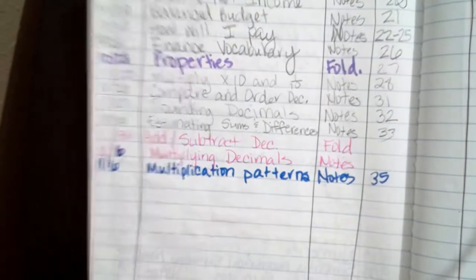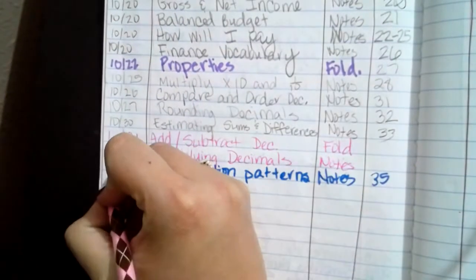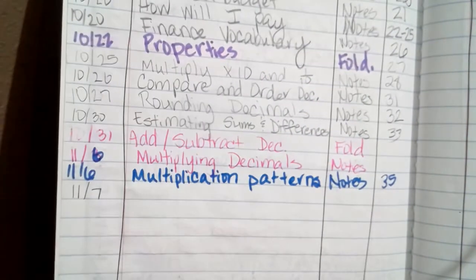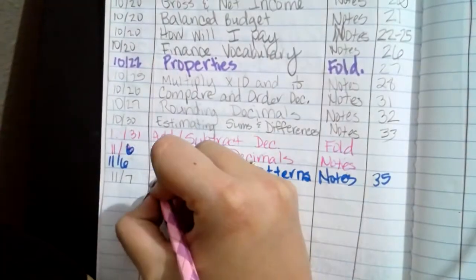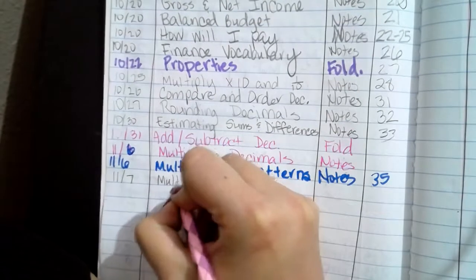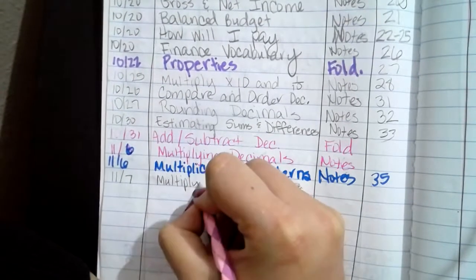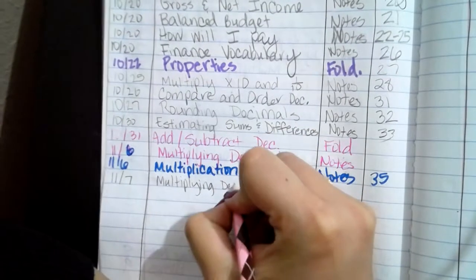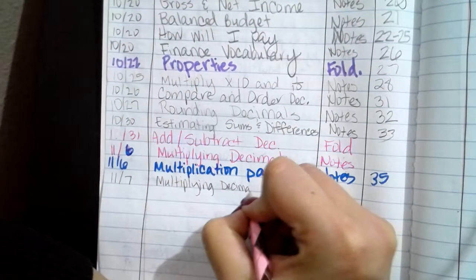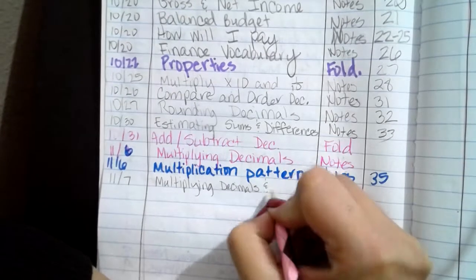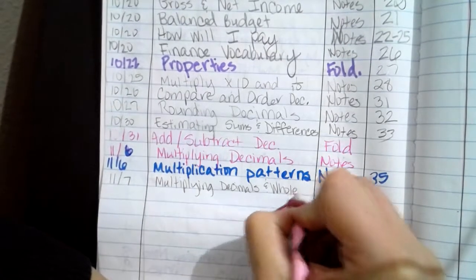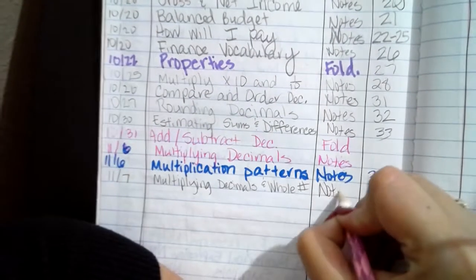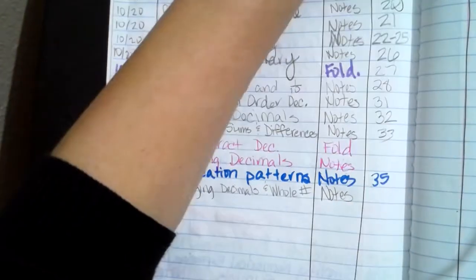Okay, we are starting in our math log today. Today will be 11-7, and your title is going to be multiplying decimals and whole numbers. I abbreviated the word numbers. This is going to be in the notes section and then whatever page you're on.